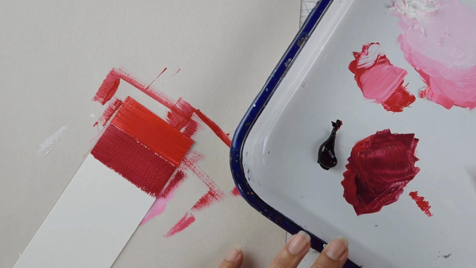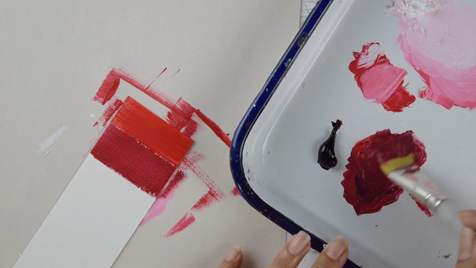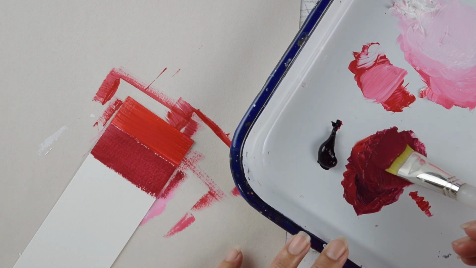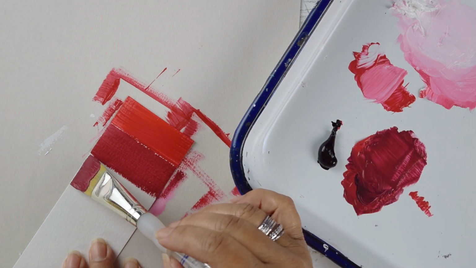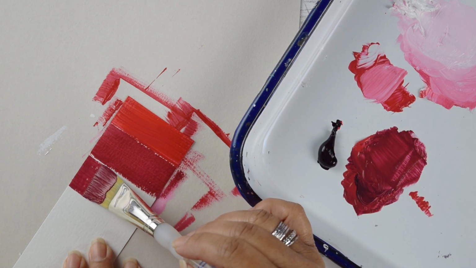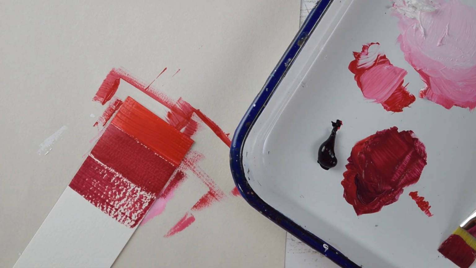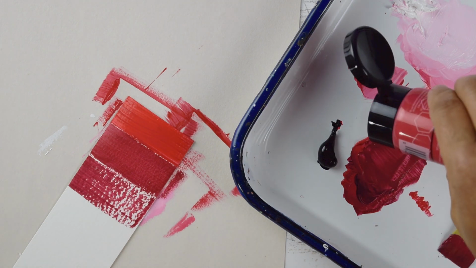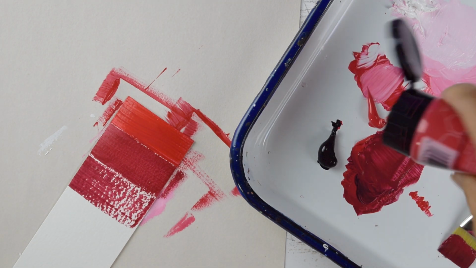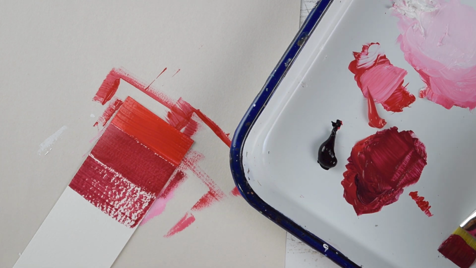I can already tell that I need more red. And that looks very similar, so we might have to add more black.